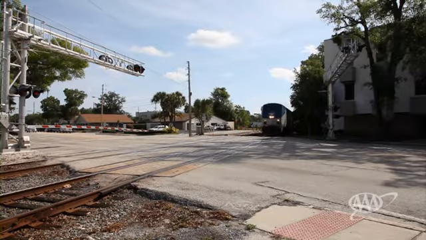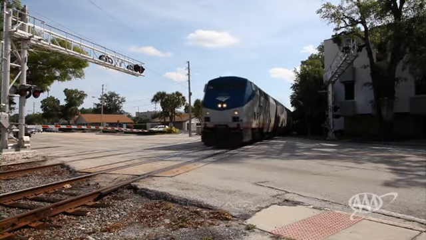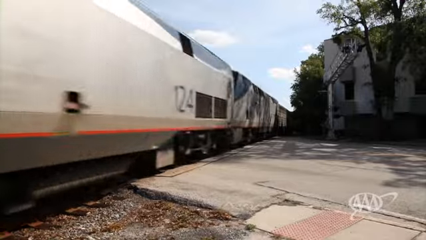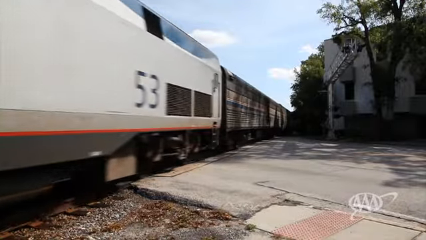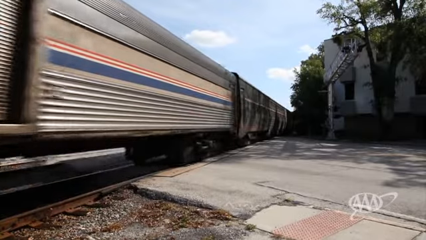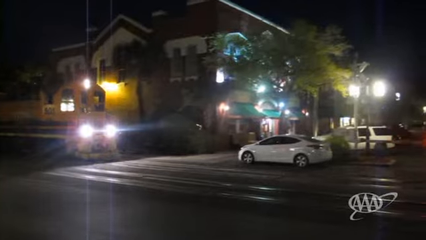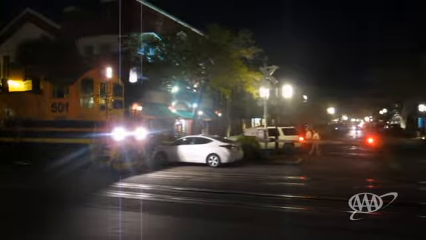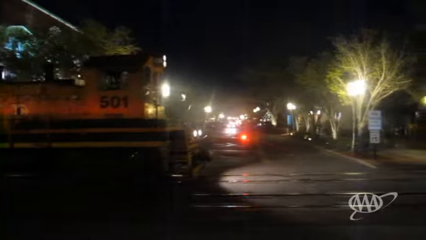Because of the train's size and its distance away from the crossing, it's easy to misjudge how fast a train is approaching. If you see a train approaching, wait for it to go by before you proceed across the tracks. Even if you don't see a train, never drive around lowered gates. It's illegal and deadly.